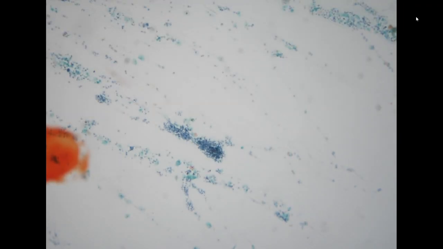And finally, there were two interesting cases. This case I forgot to show everyone. I think the day we had too many positive cases, so I skipped this one. This is also a pap smear. On low power, it was mostly single cells, and you can see a lot of very hyperchromatic cells in the background, right?